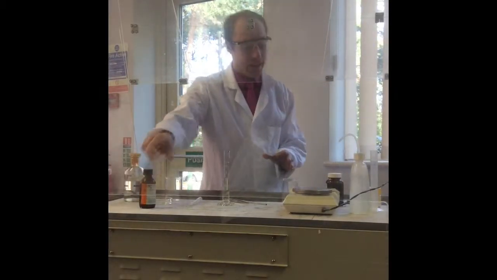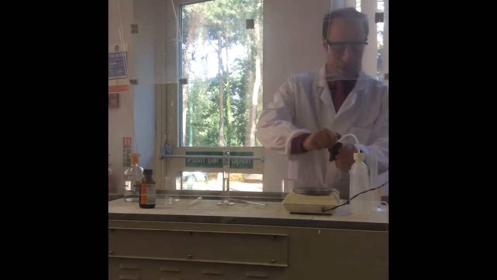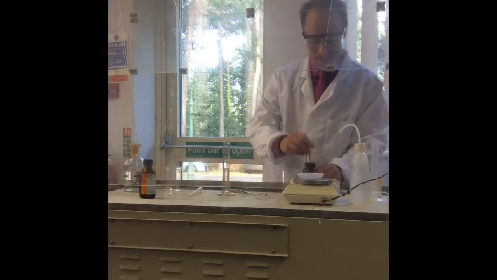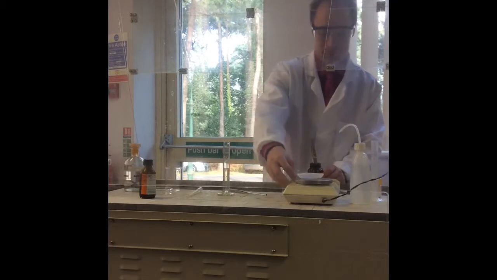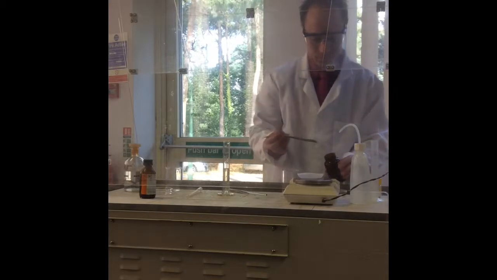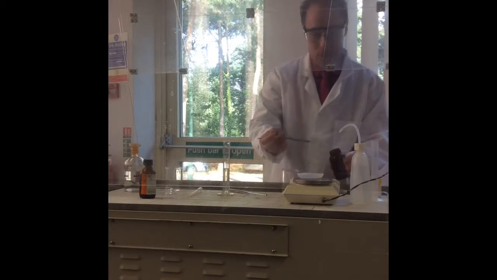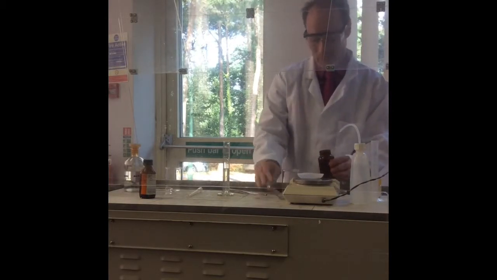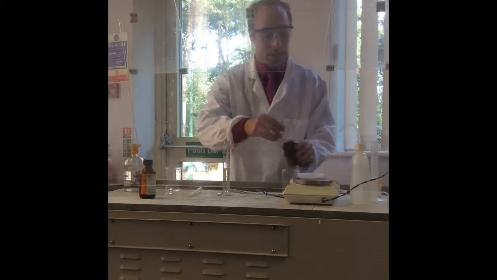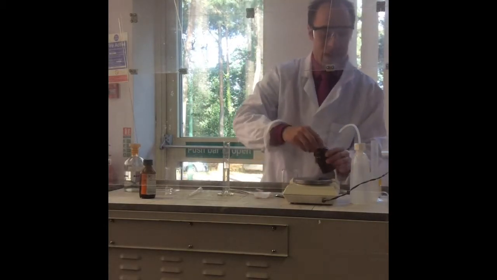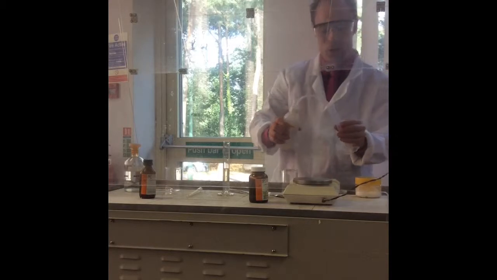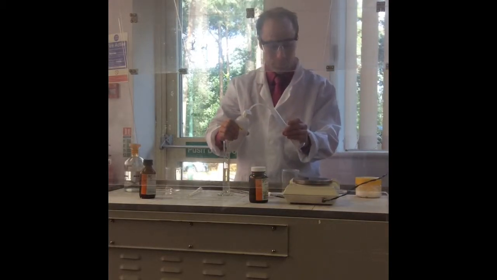Right, the other thing I need is the diamine. So the diamine, if I whiz it out, you may be able to have a look. We're going to have about, I think, 0.7 grams of this stuff. So let's put that in. Right, so that can go in there. And into it, I'm going to add 15 centimetres cubed of water. This one I'm going to dissolve in water.